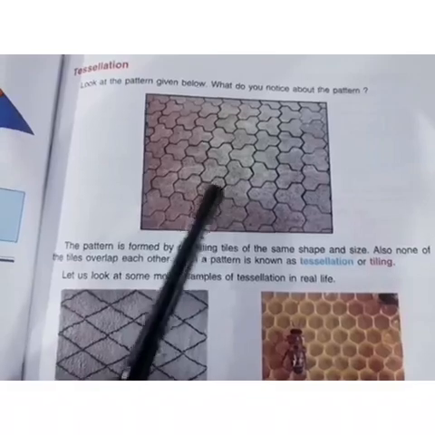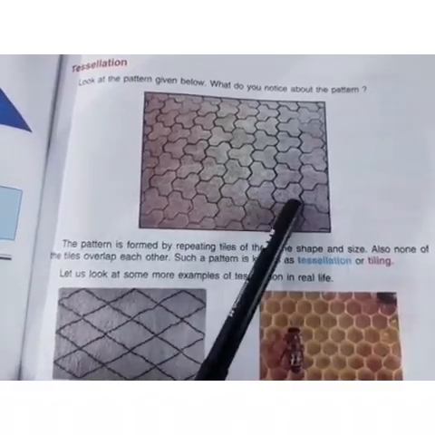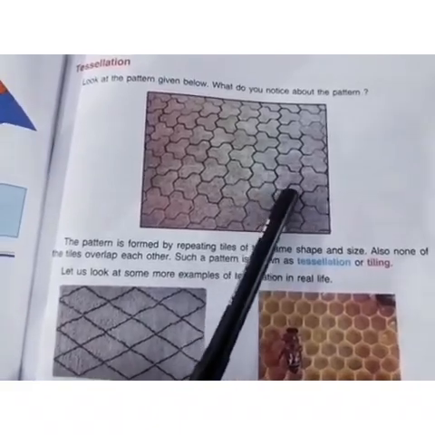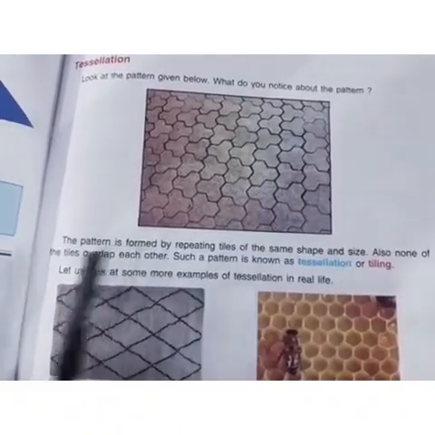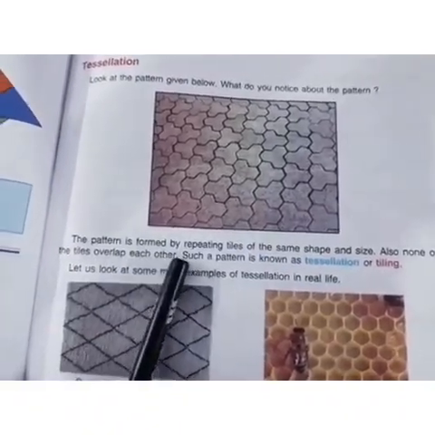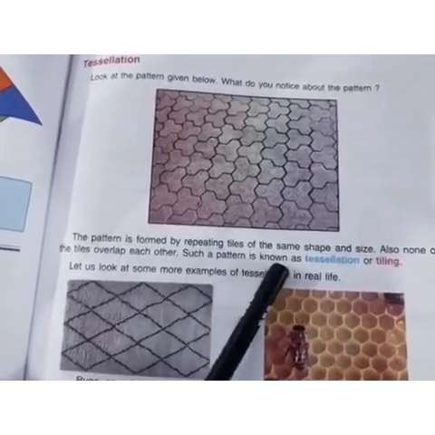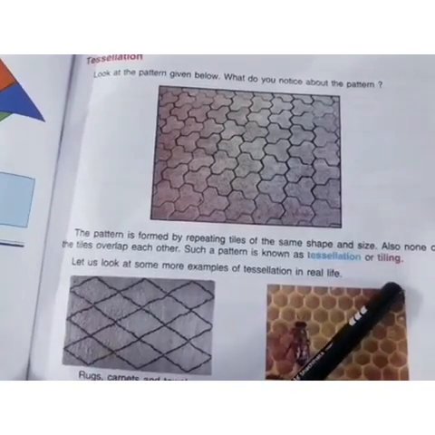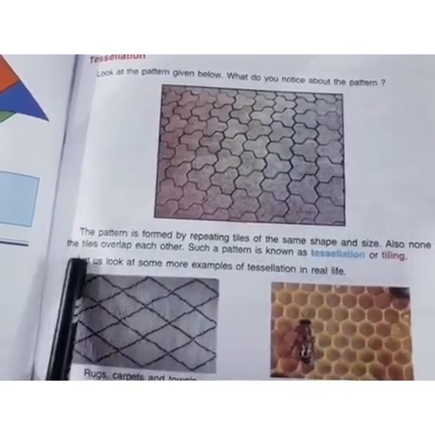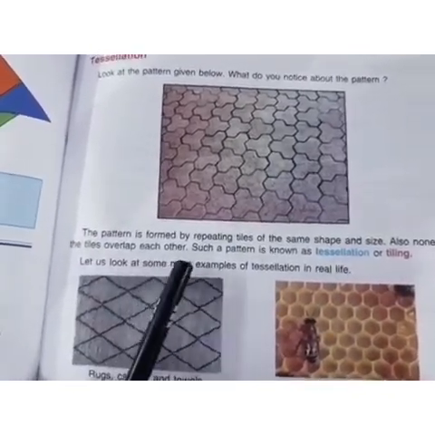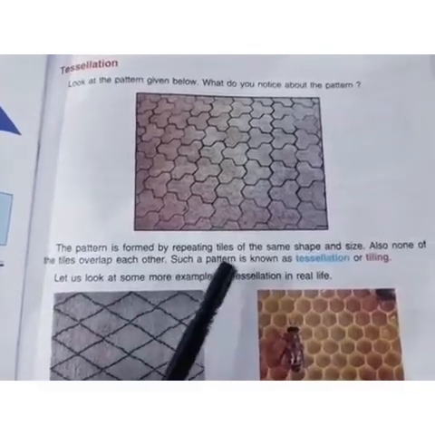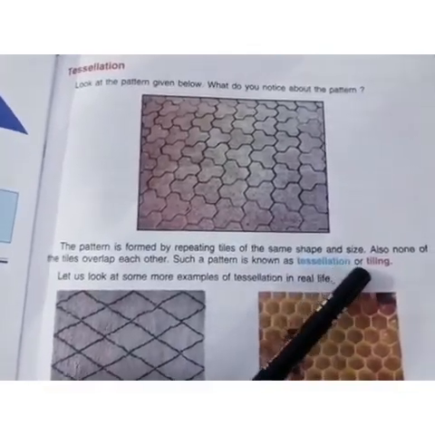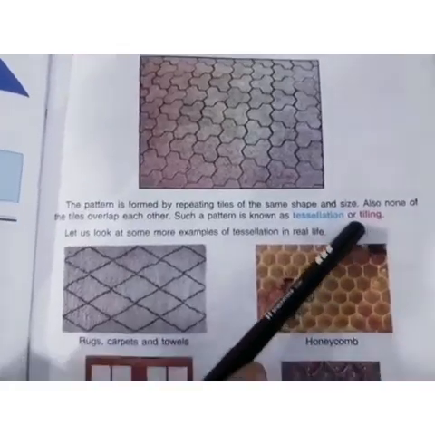There is no gapping or overlapping, and no space in between these tiles. So we can say the pattern is formed by repeating tiles of the same shape and size. Also, none of the tiles overlap each other. Such a pattern is known as tessellation or tiling.